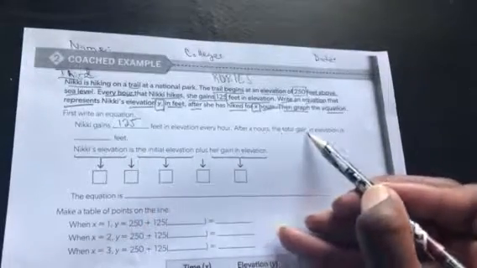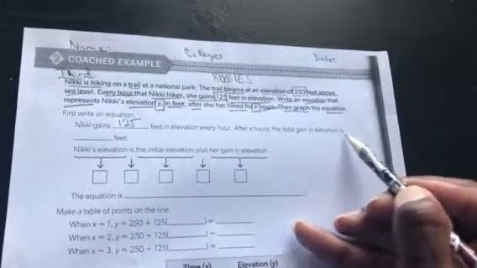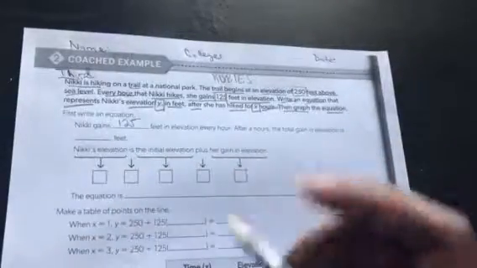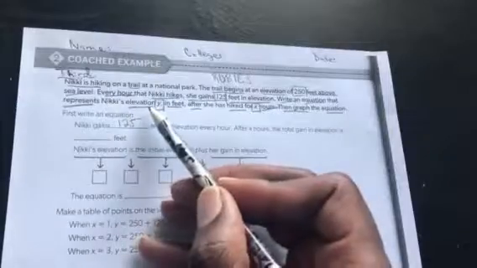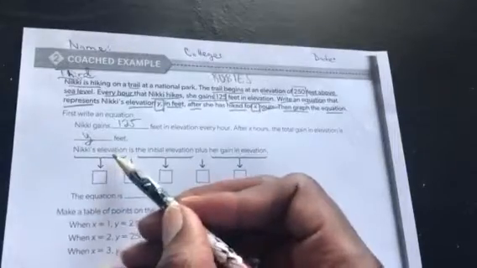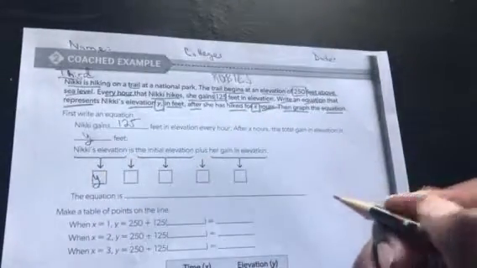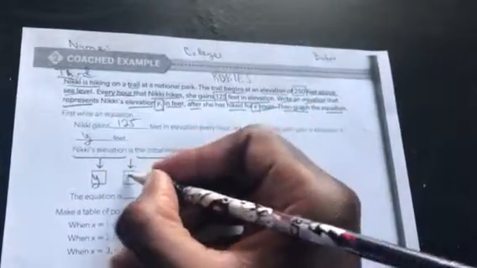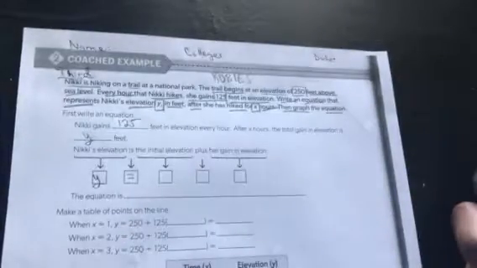After x hours, the total gain in elevation is blank feet. Well, I actually don't know what that is, but I know that we're talking about her elevation after she's hiked for a certain number of hours. So this must be y feet. We don't know what that value is yet. So we look at this. Nikki's elevation, well, we just said Nikki's elevation was being represented by y. So we're going to put a y in that box. Then "is" reminds us that we're talking about equal.